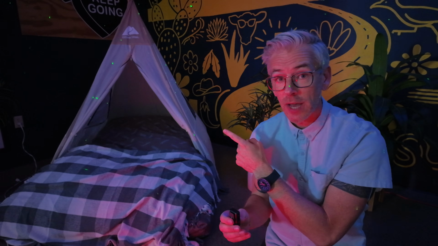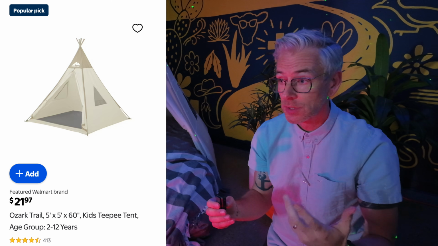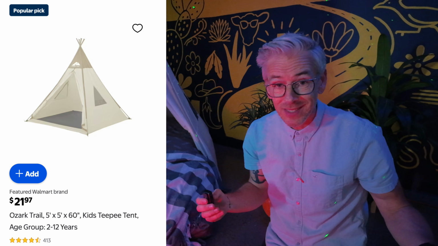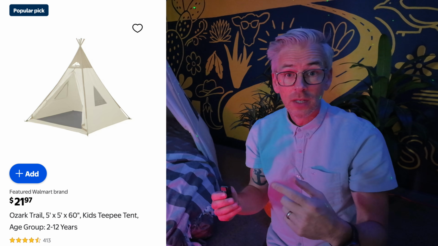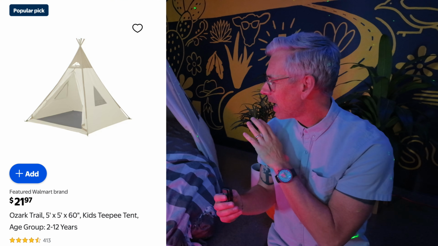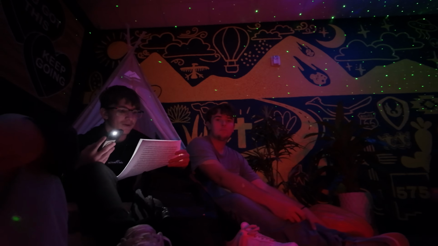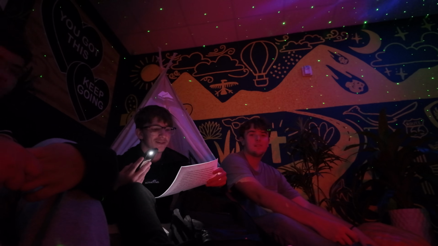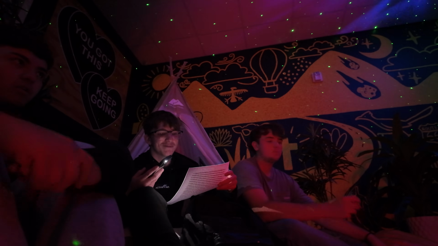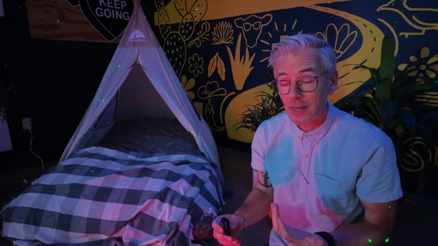The tent I also got from Walmart for 20 bucks. It was in the camping section. It's a kid's tent. It's a 5 by 5 size on the inside. And this is something that I feel like I'll use again. I'm not sure where or when I'm gonna use it yet, but it feels like a good prop to have in my classroom. I might even just leave it up as a reading nook for kids or something of that nature.